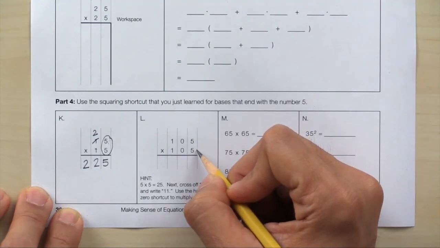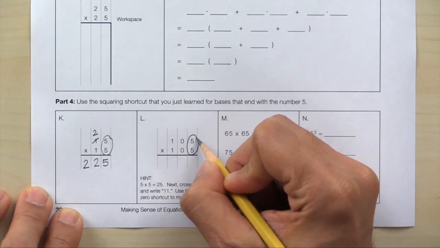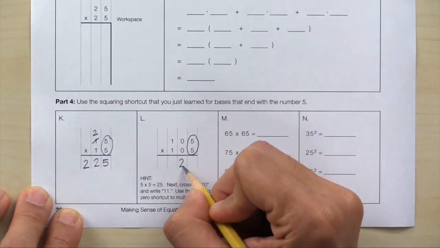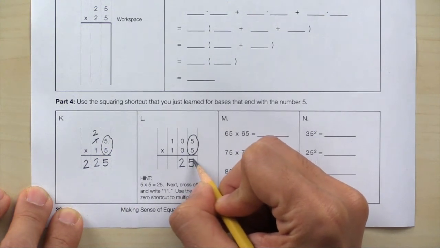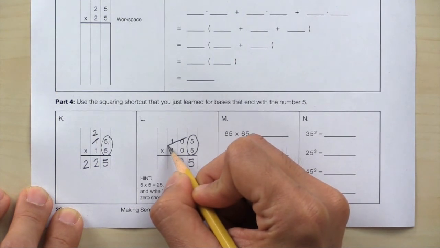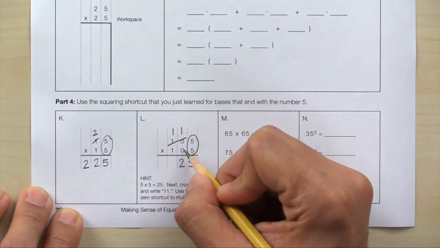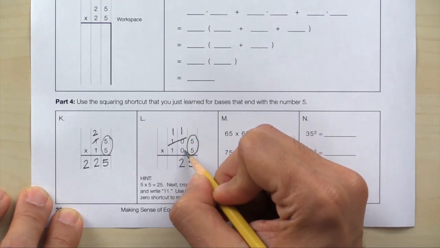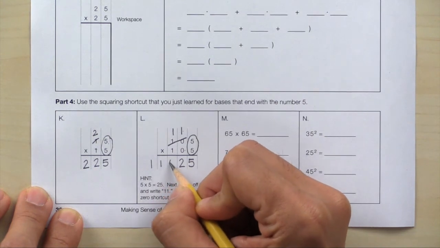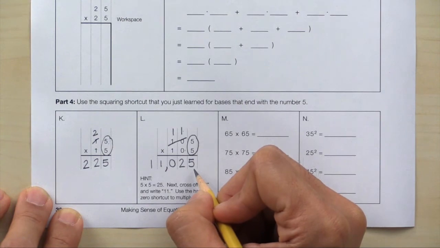105 squared. First step, circle 5 times 5, and that gives us 25. Next, cross off 10 and think one more. One more gives us 11. 11 times 10 equals 110. Final answer, 11,025. Now let's use the squaring shortcut horizontally in box M.